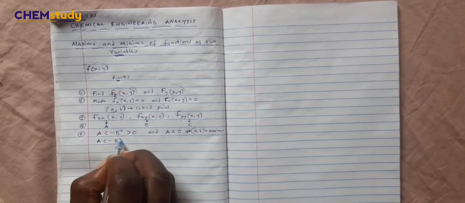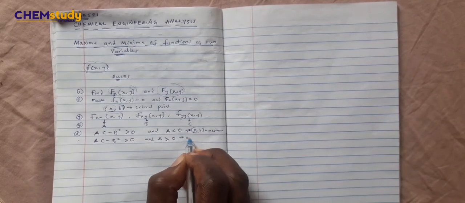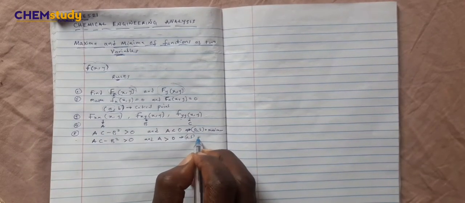Now, if AC minus B square is greater than 0 and A is also greater than 0, then what you have here, these points A, B, is a minimum point.